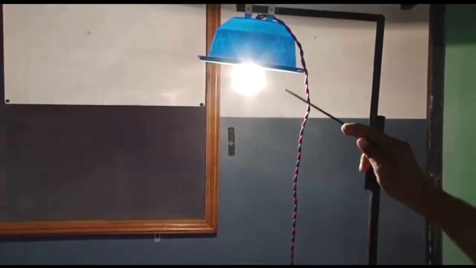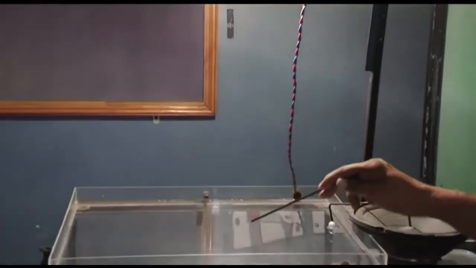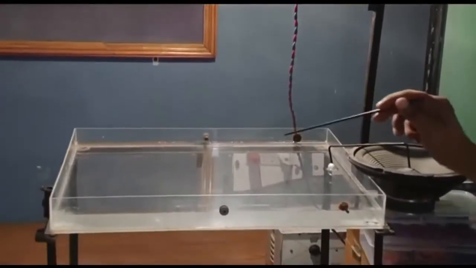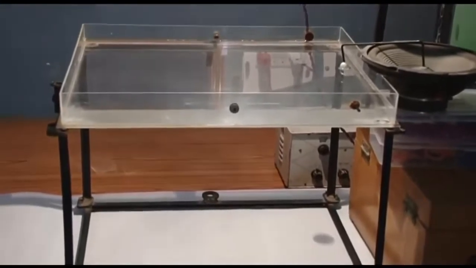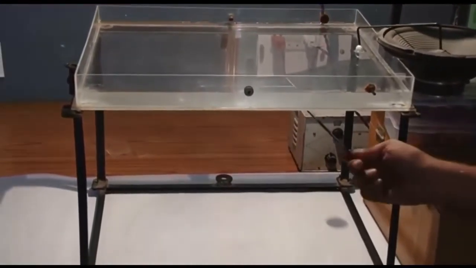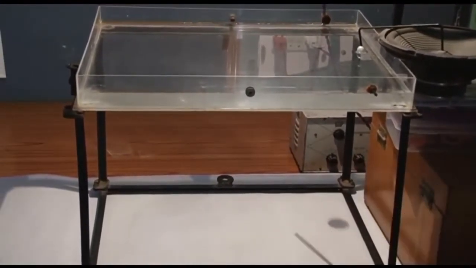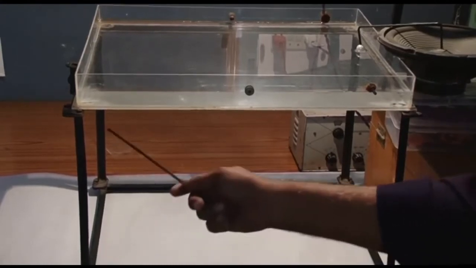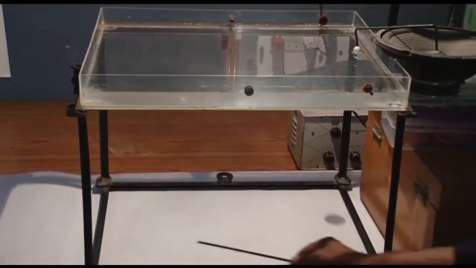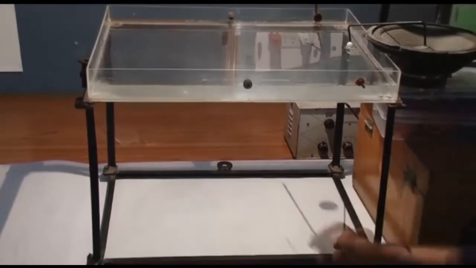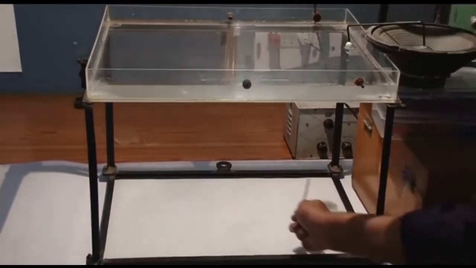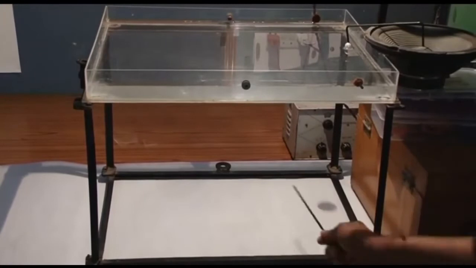So the light from the bulb falls on water, then it goes through the water and the bottom of this vessel, which is transparent, and falls on this white sheet. These are all frames, iron frames. So you concentrate on this area. This is a plain paper, white paper, so you concentrate on this area.